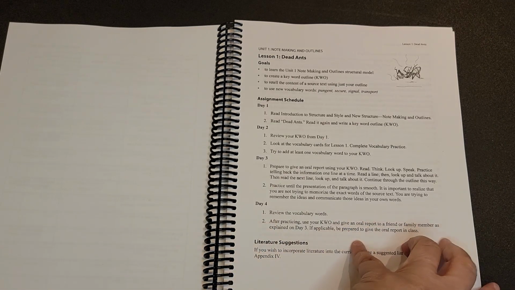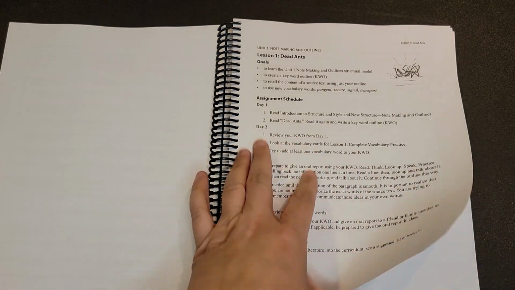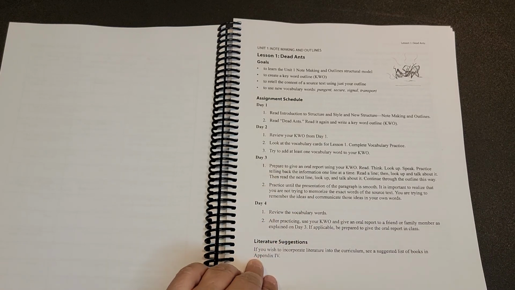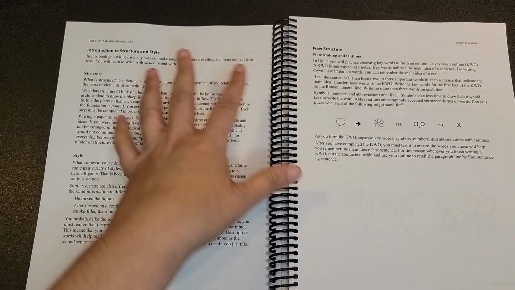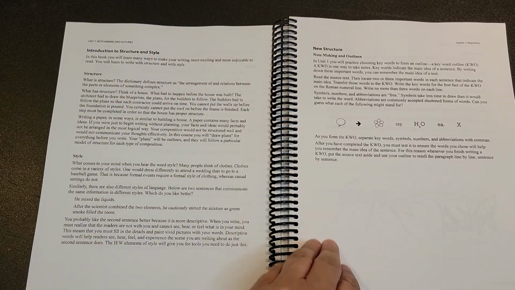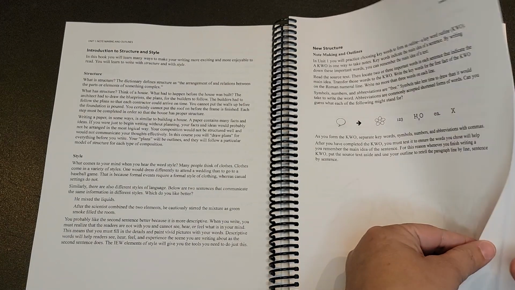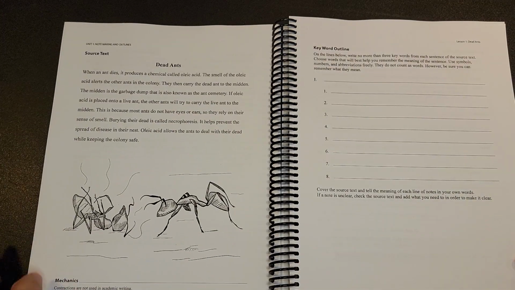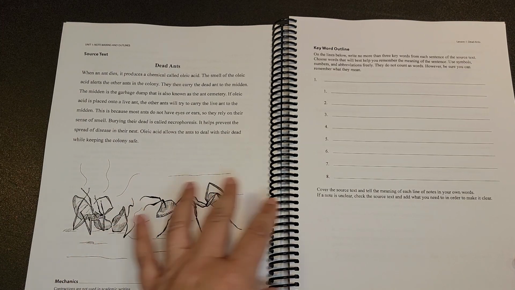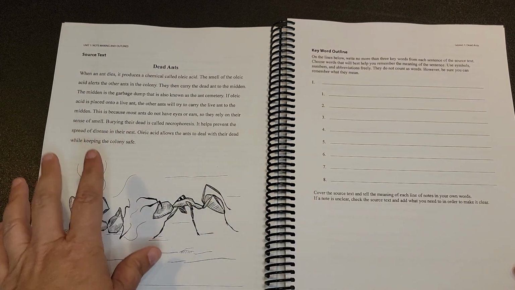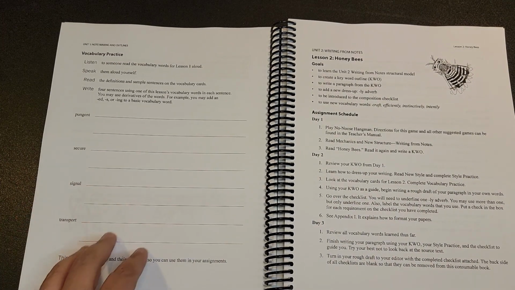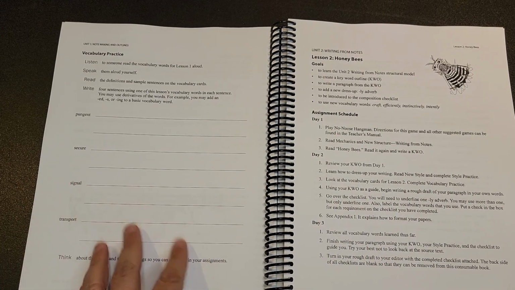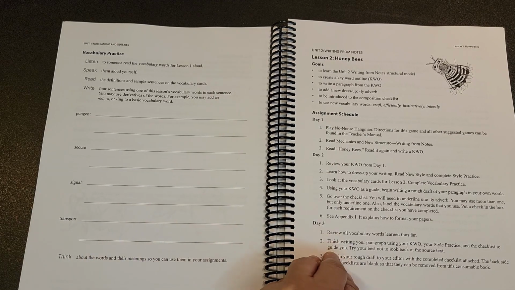So for lesson 1, you can see you have your goals. Here's your assignment schedule. They do have literature suggestions in the appendix, and so that is really good. Now they have teaching notes for how to do this. If you're familiar with structure and style, you will understand exactly what they're talking about. And you can see that here is your source text and your keyword outline. Then you have your vocabulary practice. Again, I really like the way IEW does their vocabulary.